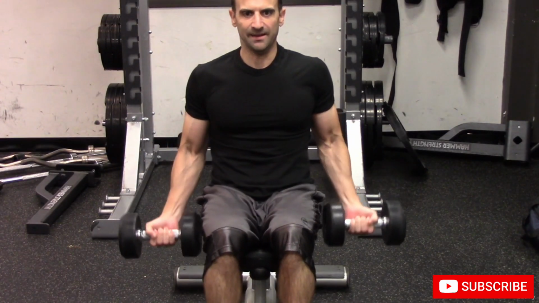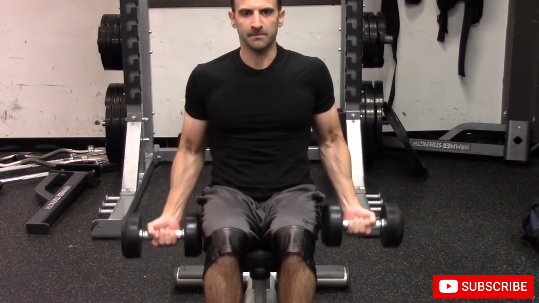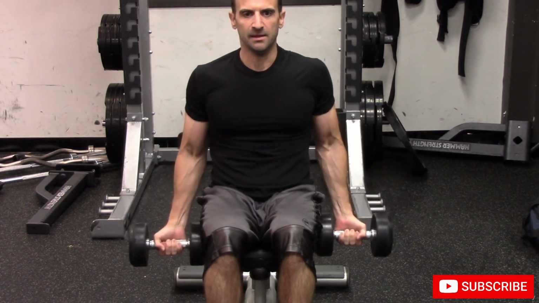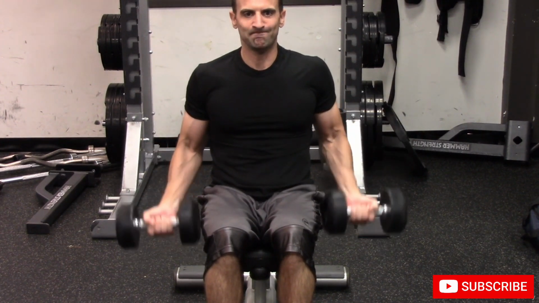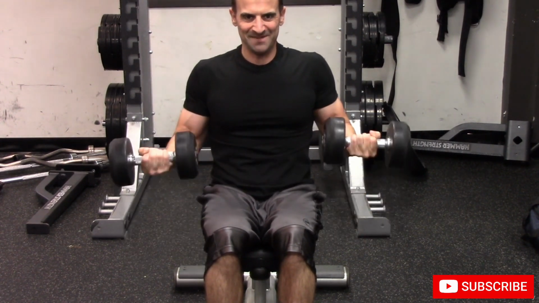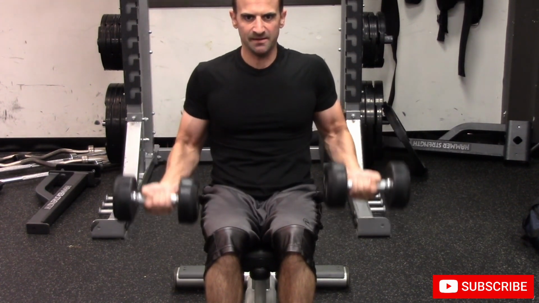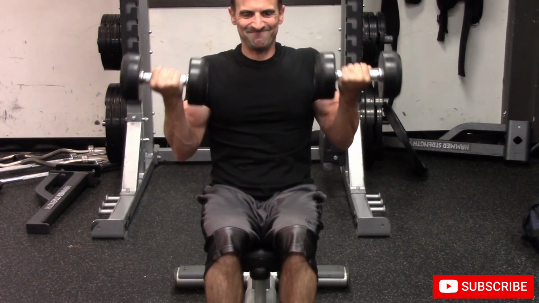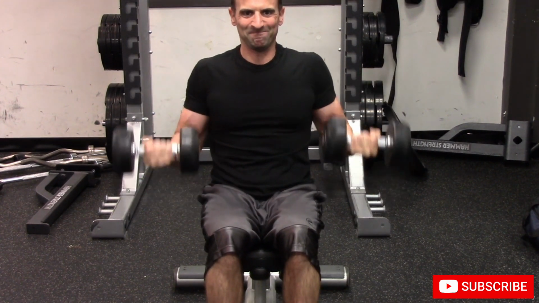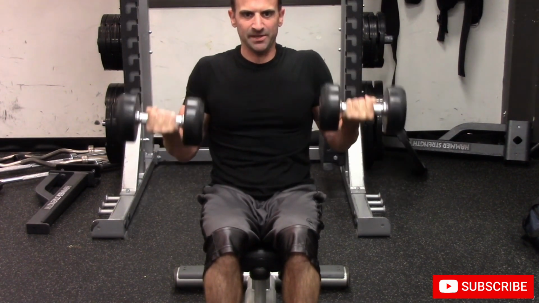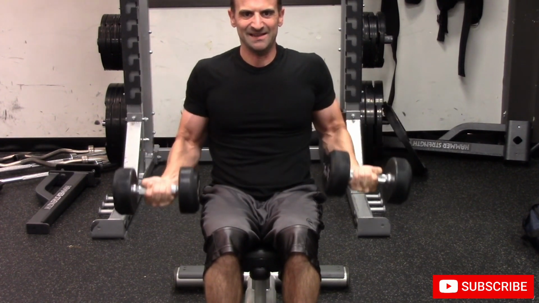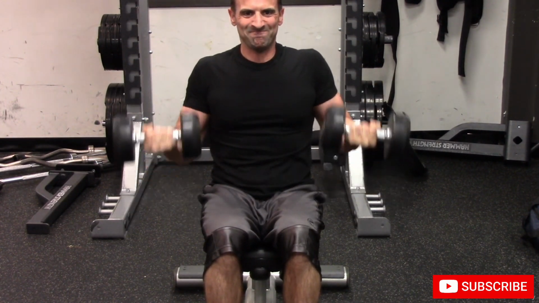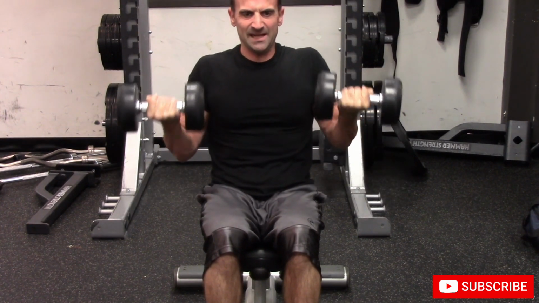The next exercise, still 21s, but now with dumbbells. Now you can do this seated or standing. I chose to do it seated because that prevents me from swaying. It prevents me from leaning back too much and really isolates the biceps and focuses the workout on the biceps. Now, these are still 21s, so it's the same exact concept where you're doing 7 bottom half reps, then 7 top half reps, and then 7 full reps for a total of 21.